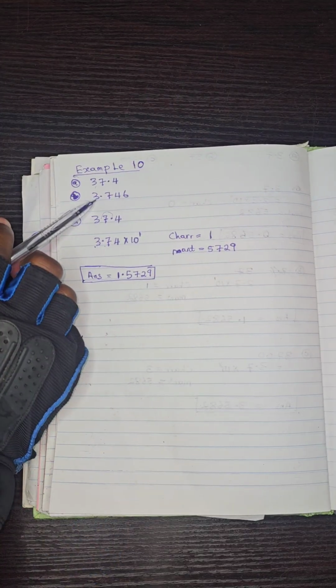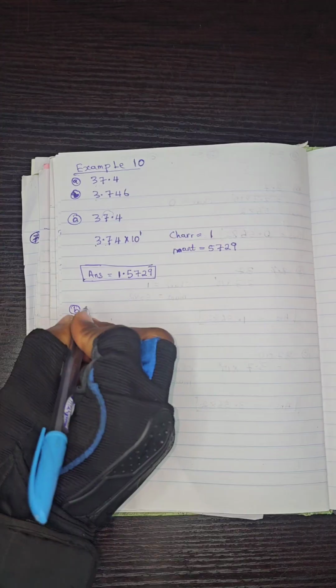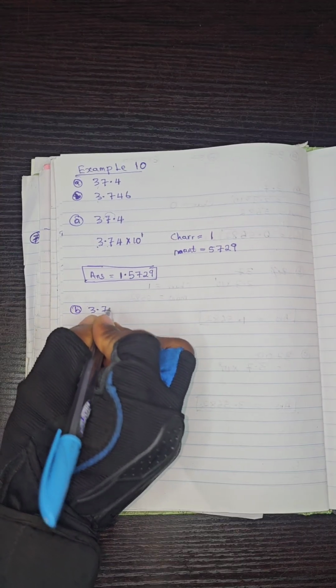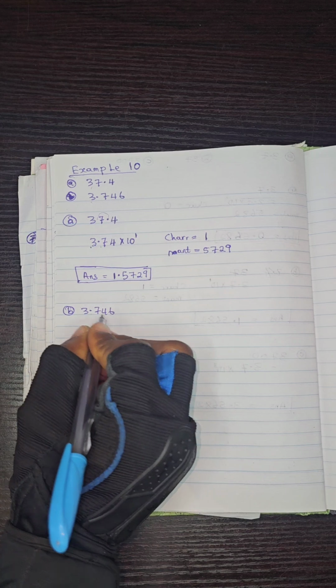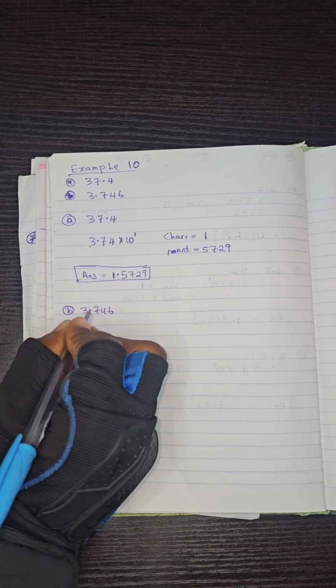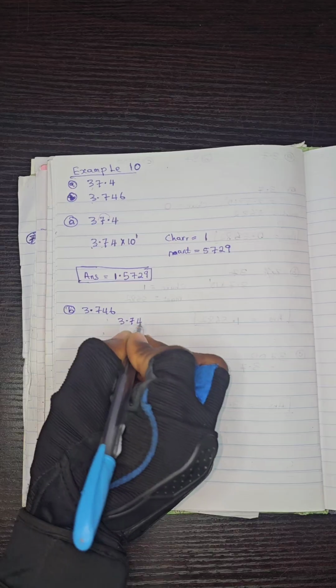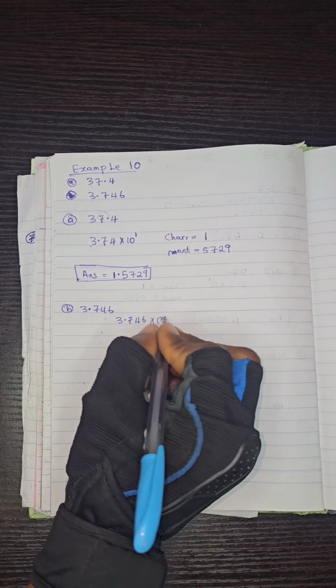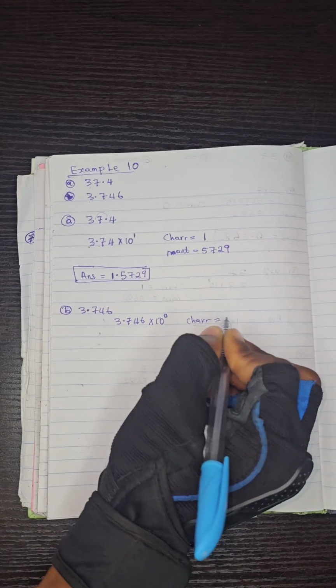Now we have example B to deal with. Example B is 3.476. Let's convert to standard form. It's already here. We don't need to move it. It's already where it's supposed to be. So it will be 3.476 times 10 raised to power 0. So our characteristic in this case is 0.